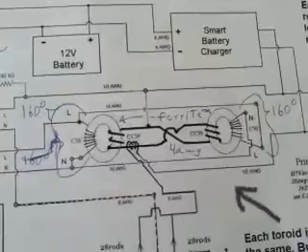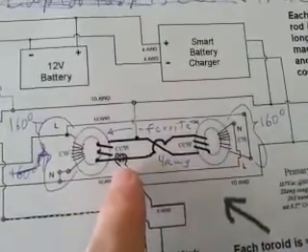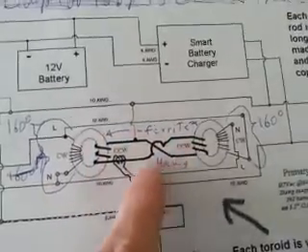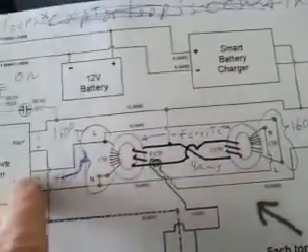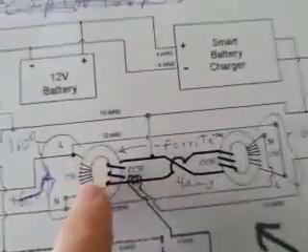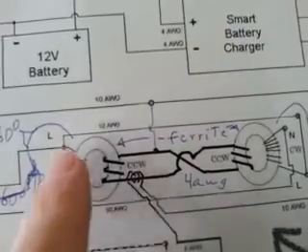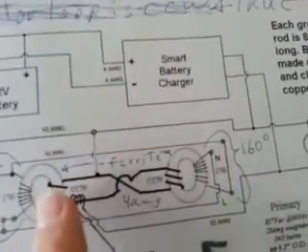Oh, wait a minute. Let's see. If this voltage goes up in here, it can go to here. It could go back down to the sine wave inverter, but the sine wave inverter is fixed. So actually, by these connections here, it'll go over to the other one. It'll go back and forth.